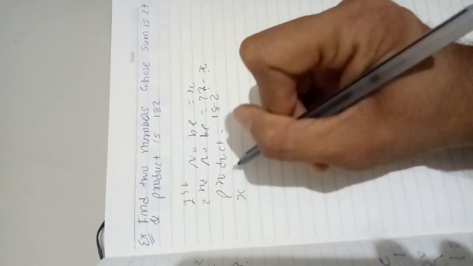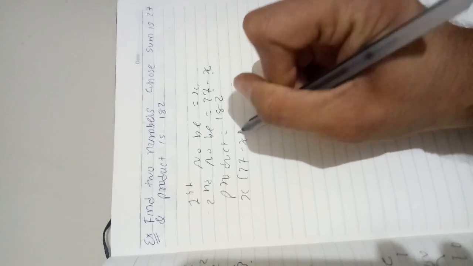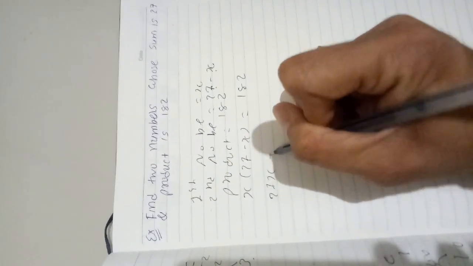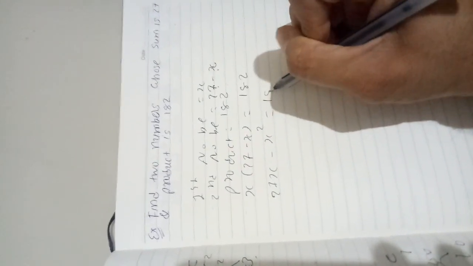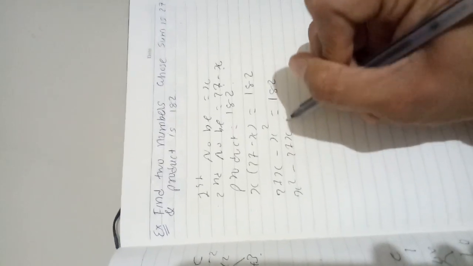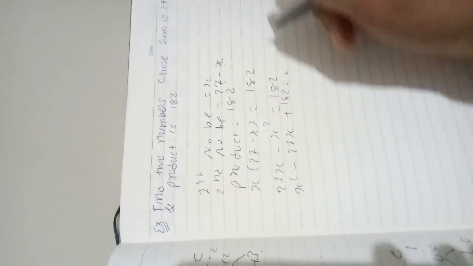So x times 27 minus x is equal to 182. 27x minus x square is equal to 182. x square minus 27x plus 182 is equal to 0.